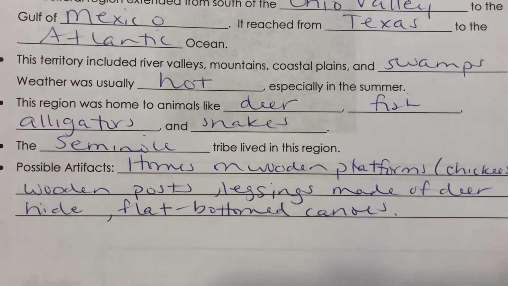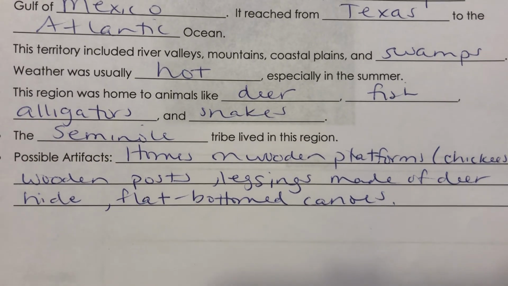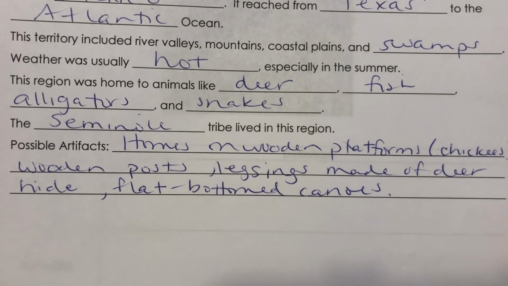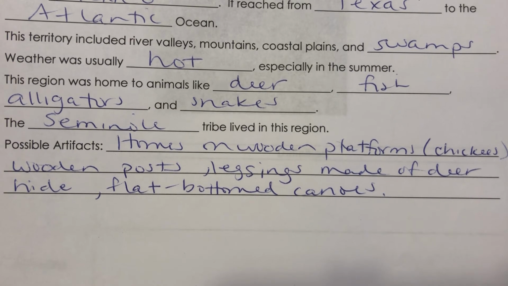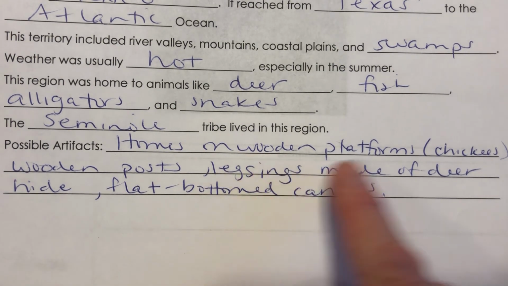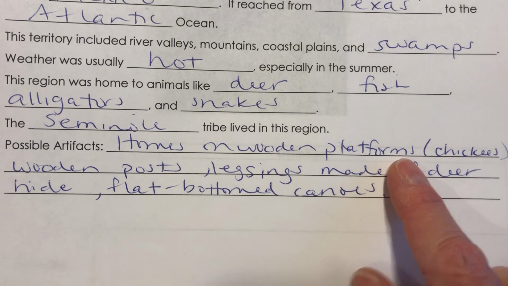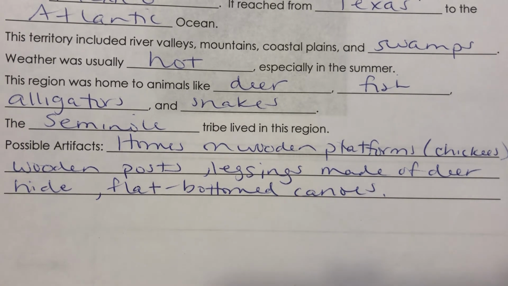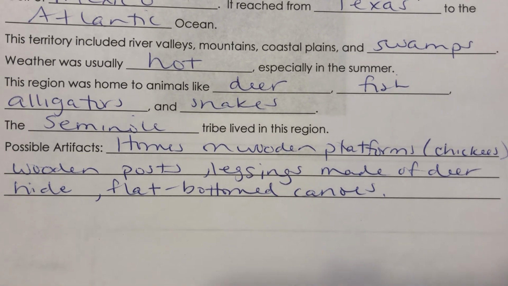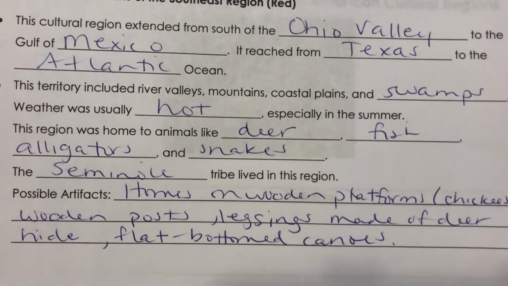The Seminole tribe lived in this region. And now for the possible artifacts. Again, you can have some more added to this than I have. I didn't include every single one that I read. I just pulled out as many as I could find on my first or second read through. But make sure you add these to your list if you don't have them. So they built homes on wooden platforms. They also left behind wooden posts, leggings made of deer hides, I know what's on my Christmas wish list, and flat-bottomed canoes.